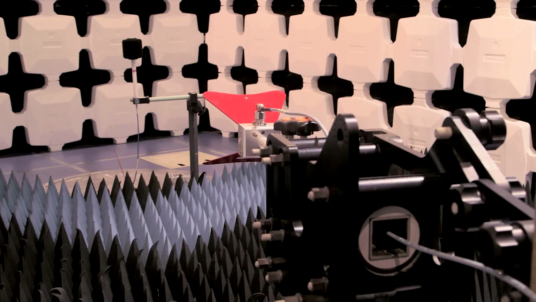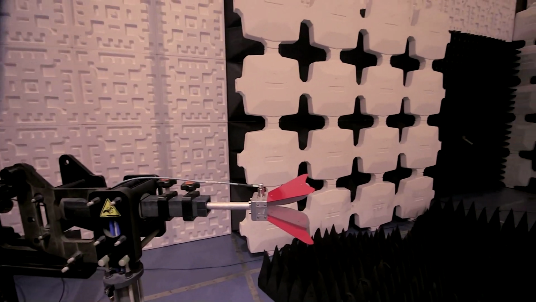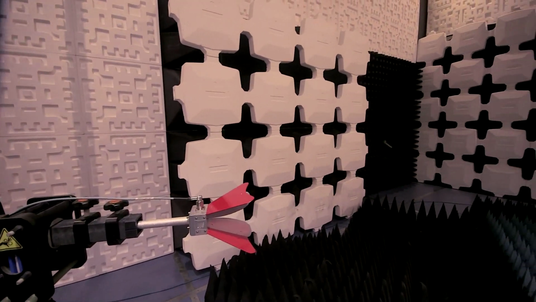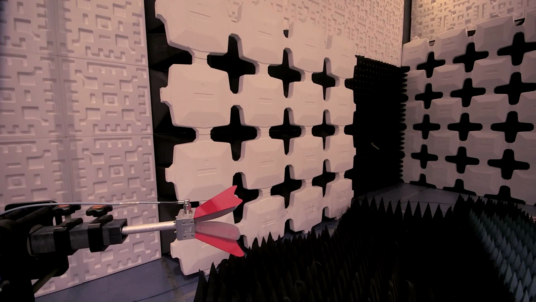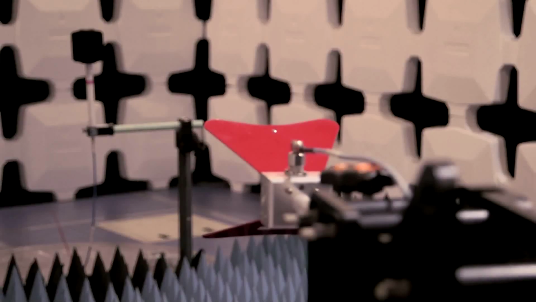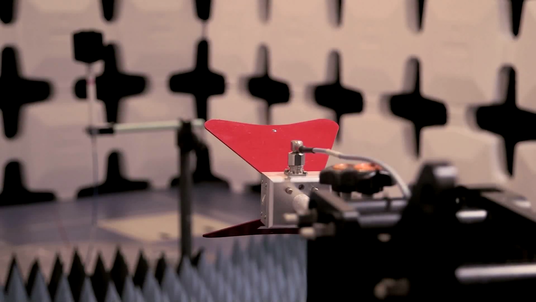Usually in a site VSWR test, inside an EMC chamber, we would generally test at multiple locations, right? So we would test it at center location, front, left, and right. Right now we will be conducting the test only at the front position, so that it's easier and fast.